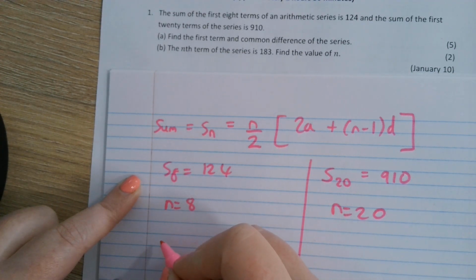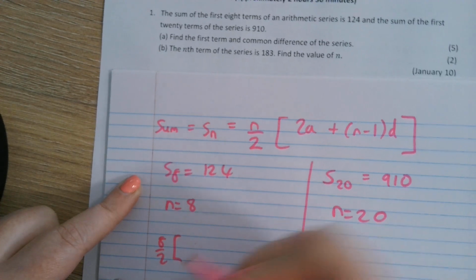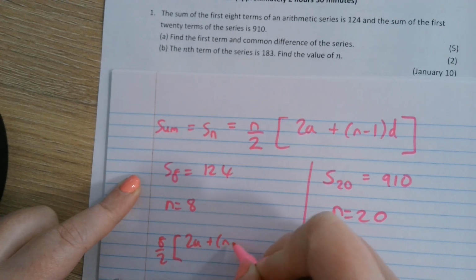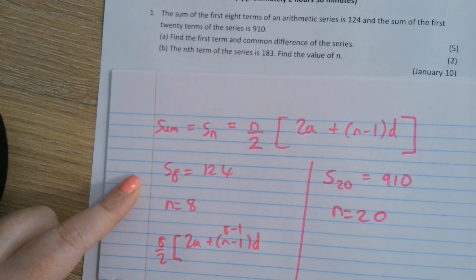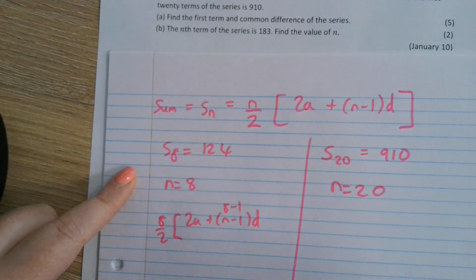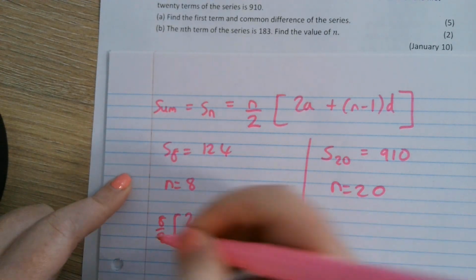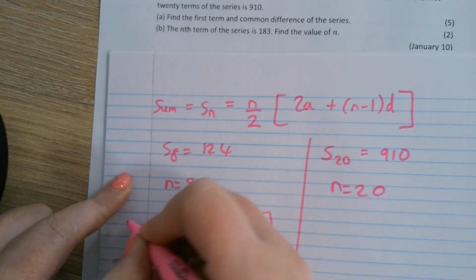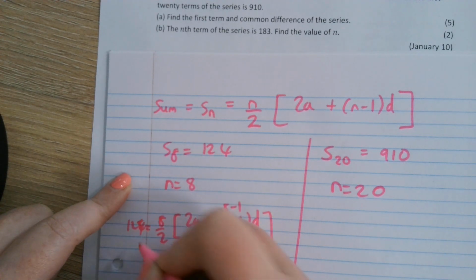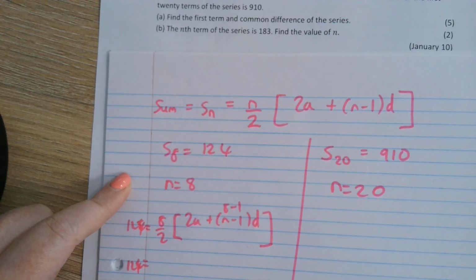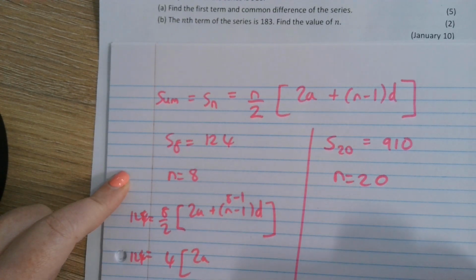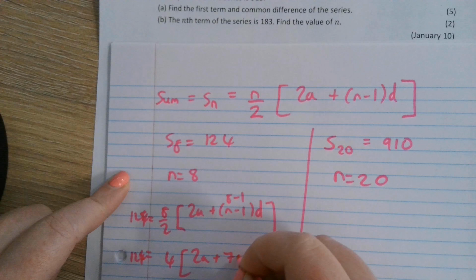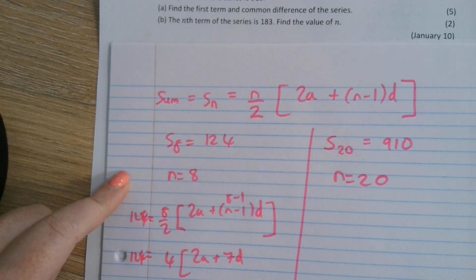So we've got 8 divided by 2, square bracket, 2a plus (n minus 1)d, where we can say that there is going to be 8 take away 1. Obviously we know n is 8. And then close the square bracket. So if we simplify this a little bit and put in equal to 124, as they've told us, we've got 4 on the outside of the bracket, 2a on the inside of the bracket, and then plus 7d. Obviously 8 take away 1 will produce 7.